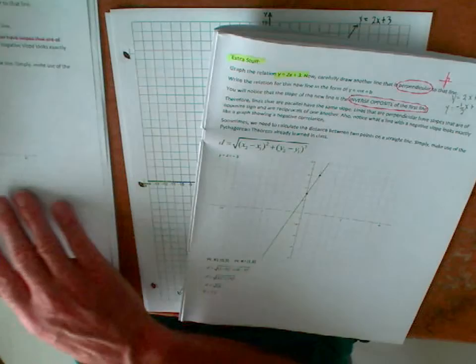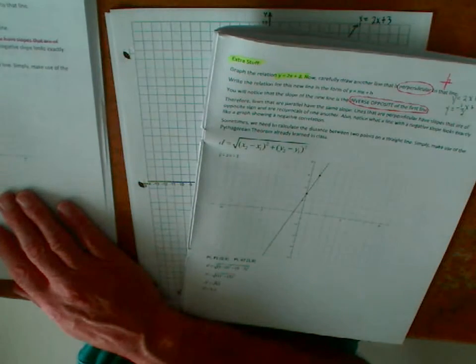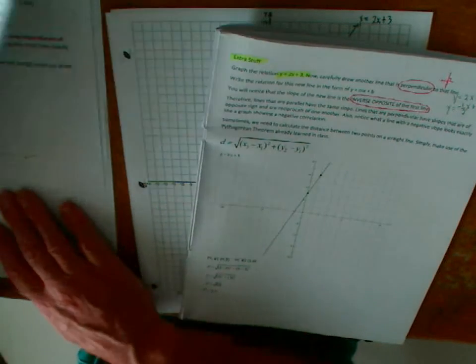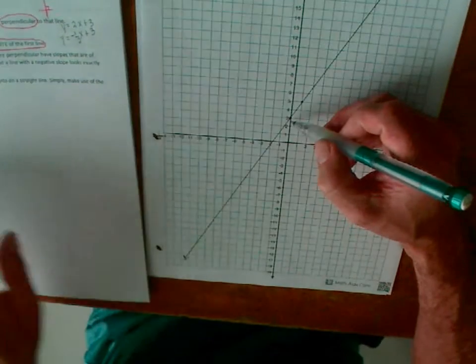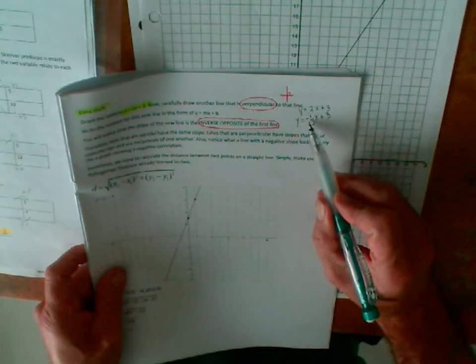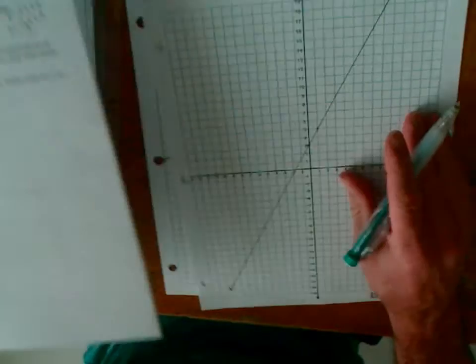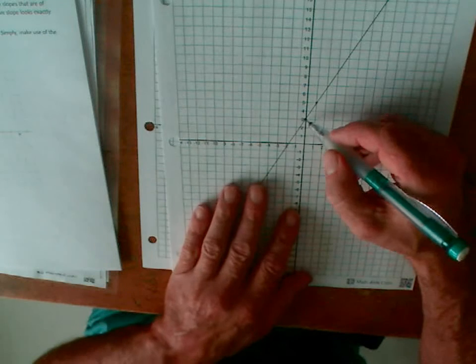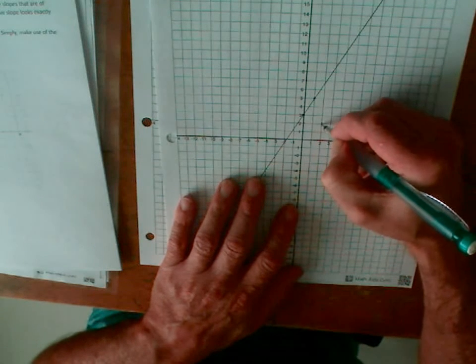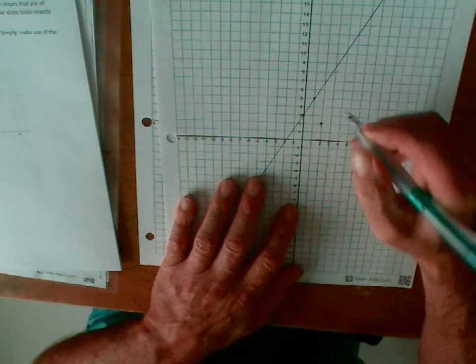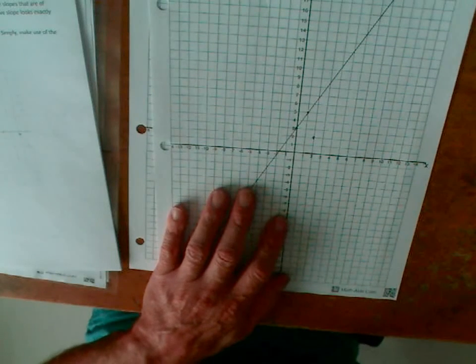Okay, so let's graph that one. The y-intercept stays the same. It's going to be 3, but we're going to fall 1 and run 2 from 3. Fall 1, run 2. Now we can draw our line.